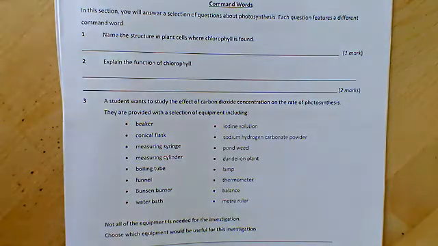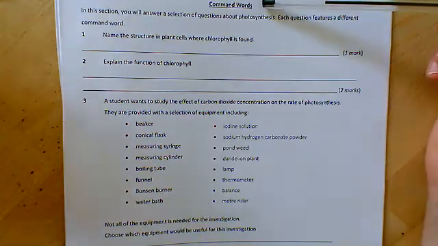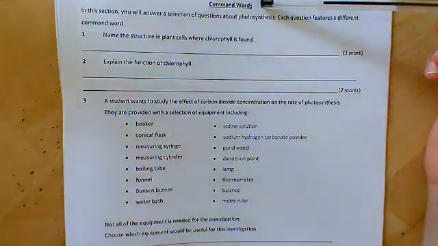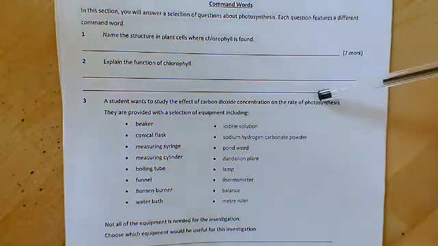Hello Year 10, this is just a little video to help you complete the command words task, which is our follow-up task from our face-to-face day last week. The first two questions are really straightforward.